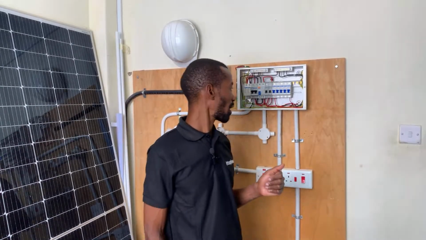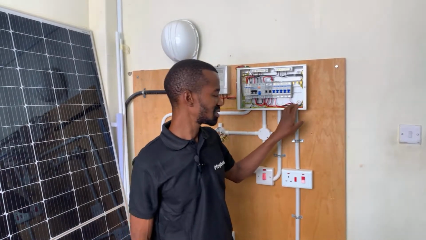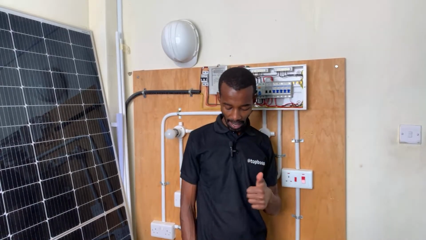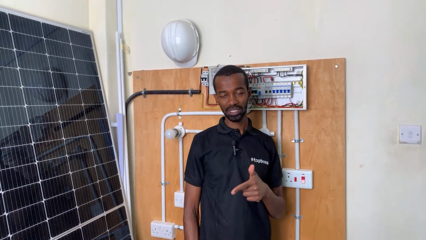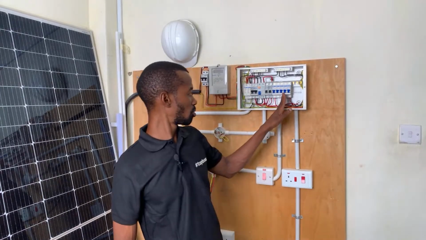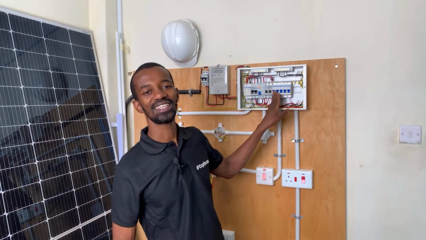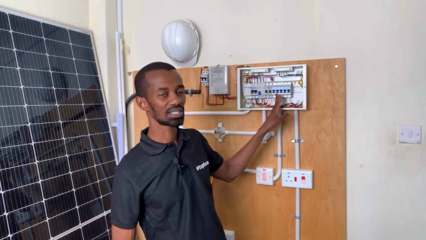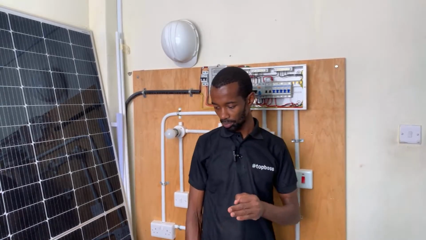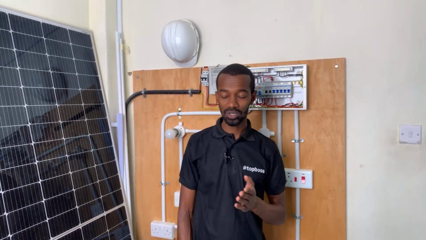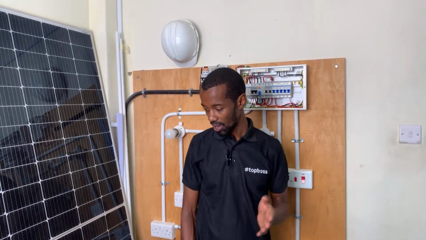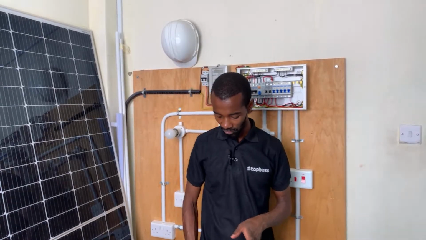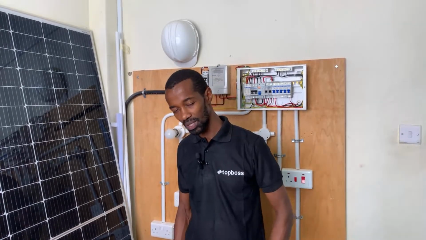Now, quickly, before I wind up moving to the MCBs, it is also important to come up with specific circuits that are able to be protected against a short circuit by specific MCBs. What do I mean? Different MCBs, or miniature circuit breakers, have different ratings. For lighting, we use smaller ones. We can use even 3 amperes, or 5 amperes, depending on the number of lights and the lighting fittings that have been installed.